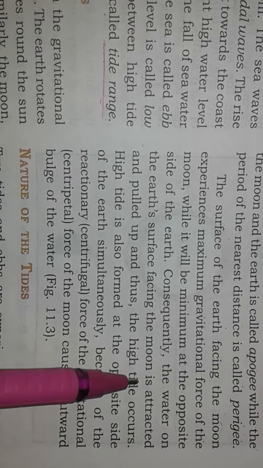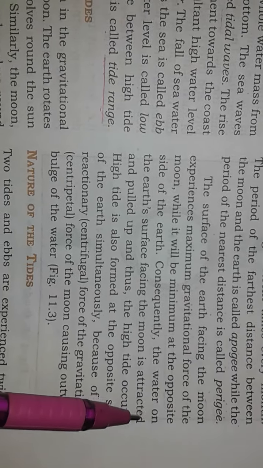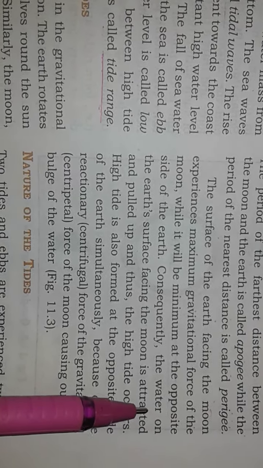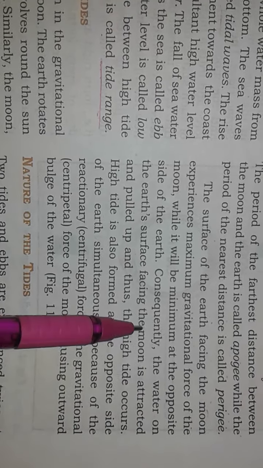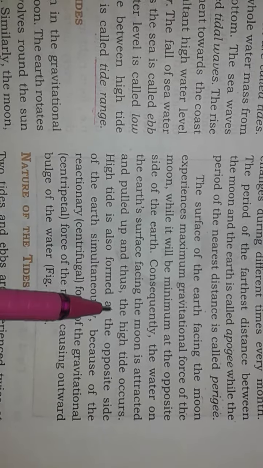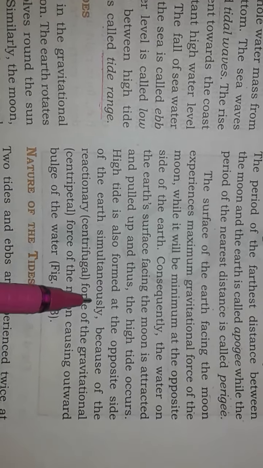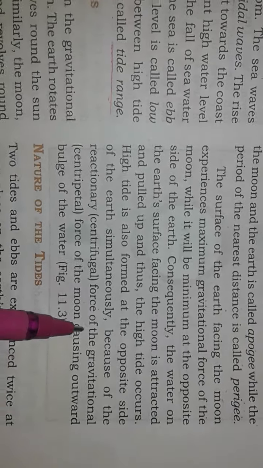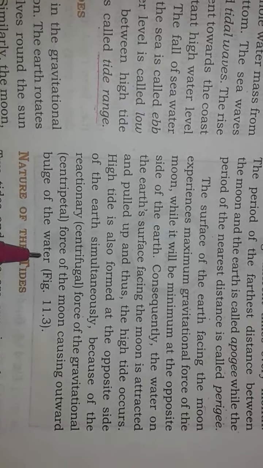See children, when the moon is facing the earth, or the earth is facing the moon, what will happen? A more direct gravitational force will act on the surface of the earth by the moon, and high tide will occur, as the water on the surface facing the moon is attracted and pulled up. High tide is also formed simultaneously at the opposite side of the earth because of the reactionary or centrifugal force, balancing the gravitational and centripetal force of the moon, causing the outward bulge of the water.